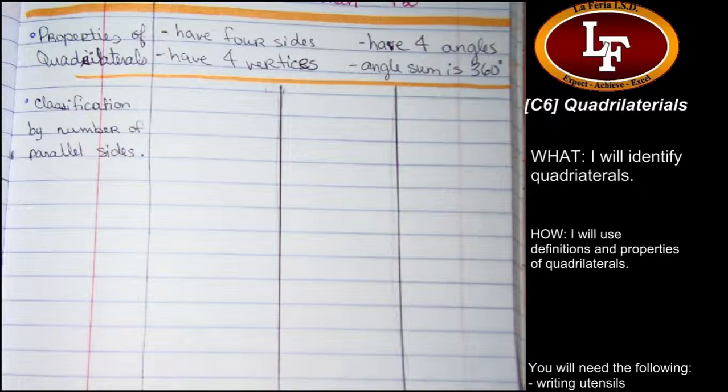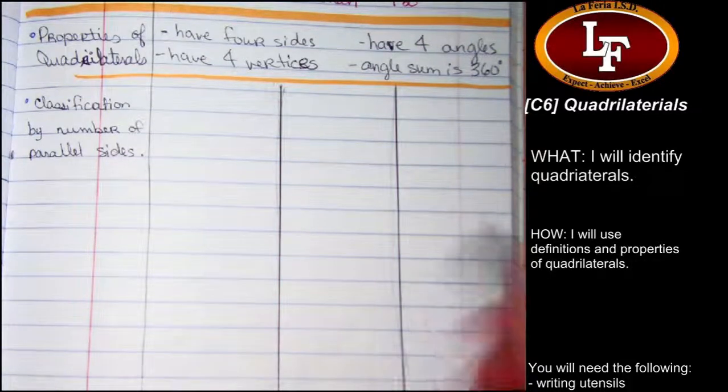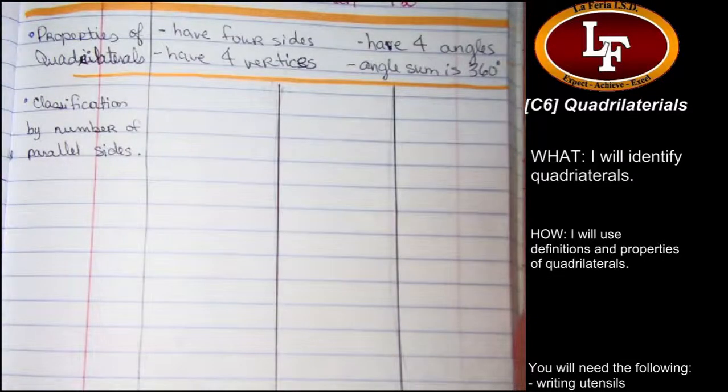Go all the way down to the bottom of the page because we're going to fill up the rest of the page. All right, we have three different ways to classify these by the number of parallel sides.